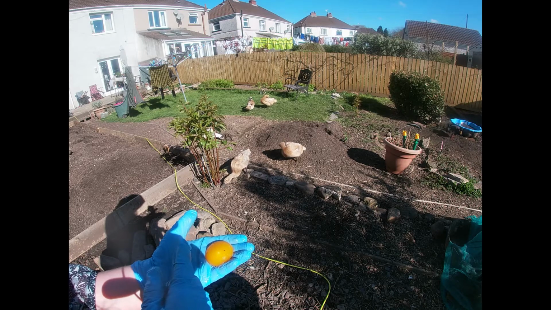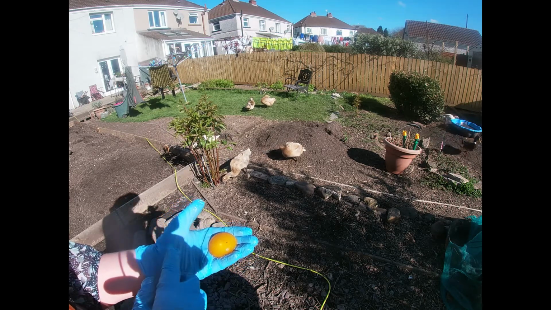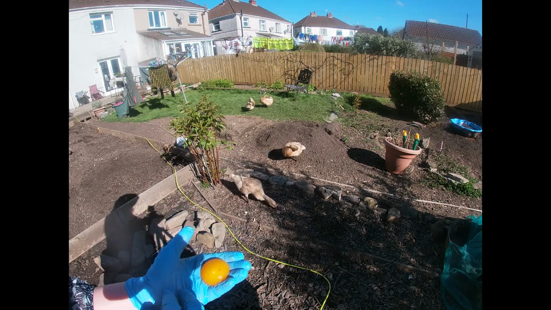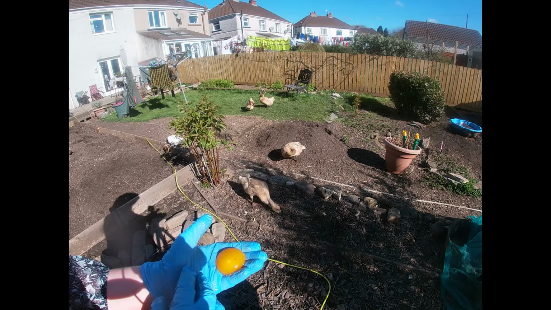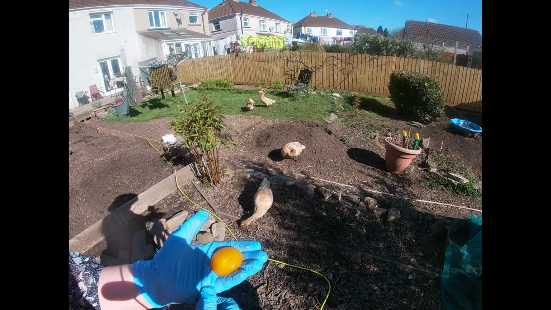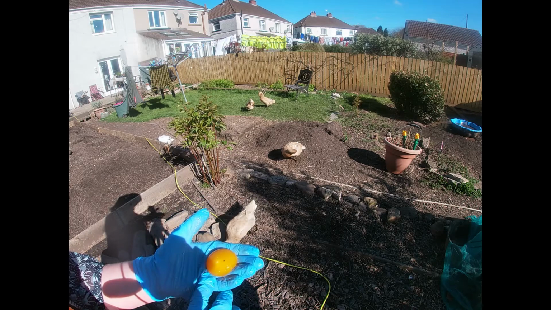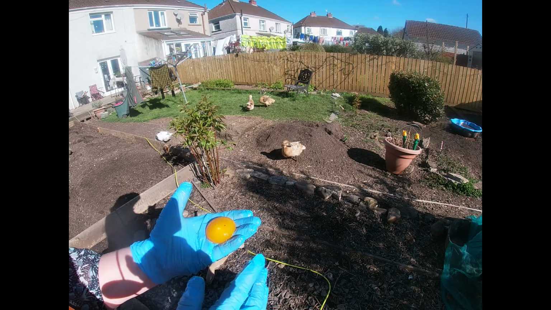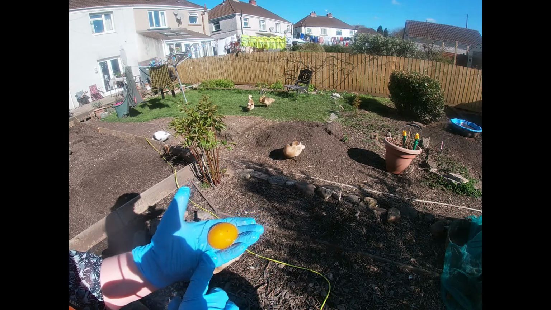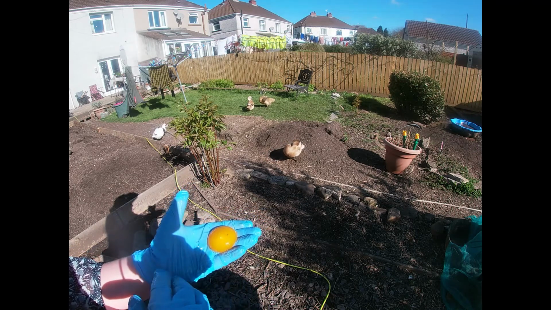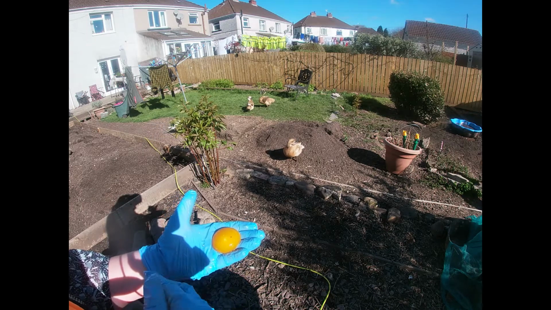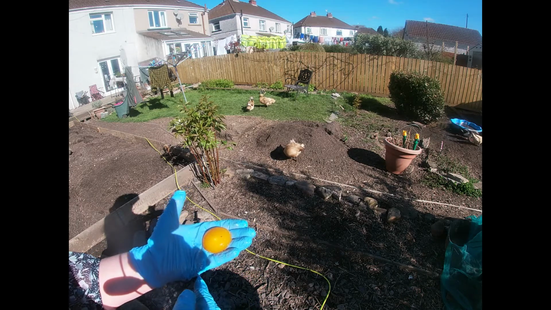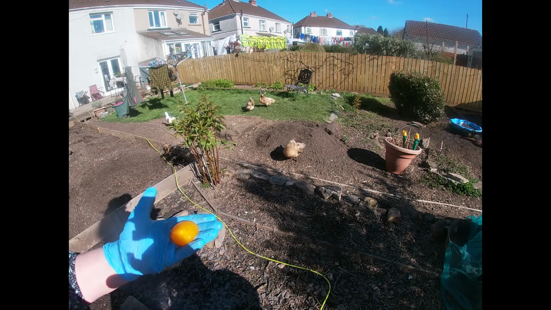So this is this little girl's egg. She's a cross of runner and buff Orpington, and she's a very beautiful girl, very beautifully tempered and things like that. So anyway, I will get on with my gardening. Obviously I can't use this in the kitchen, but it will go onto the soil, and it will increase the nutrients in the soil. So there we are. That's the story of an egg. Okay.